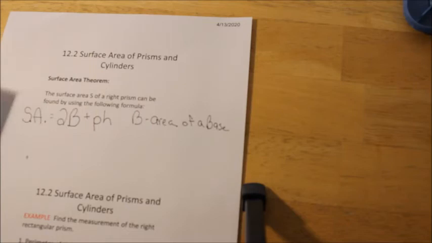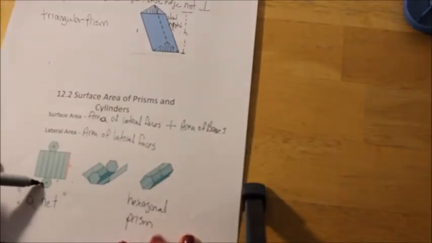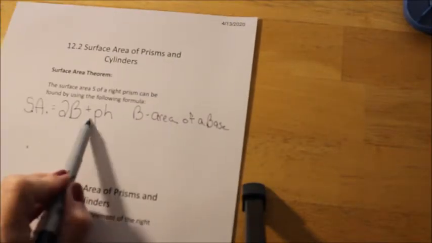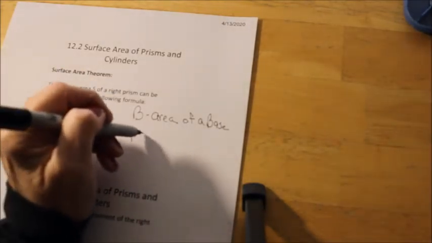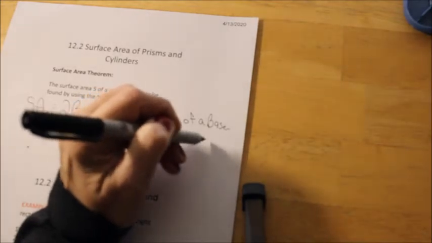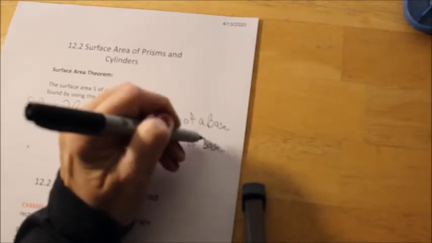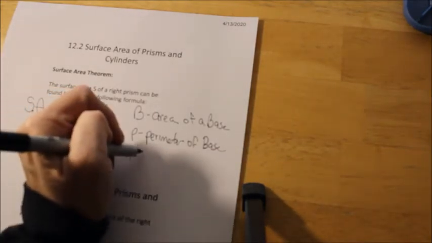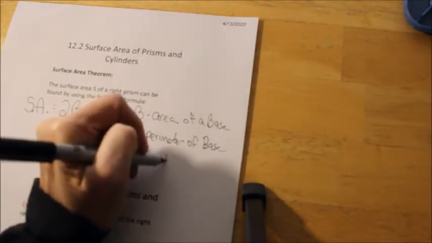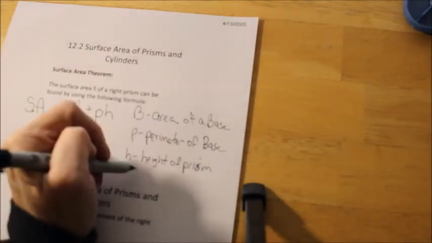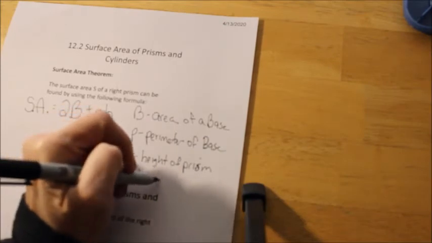So if I go back to that net that we just had, I would have to find the area of the base and times it by 2 because I have 2 of them. Little p stands for the perimeter of the base. And h is the height of the prism, or you can think about it as a lateral edge.